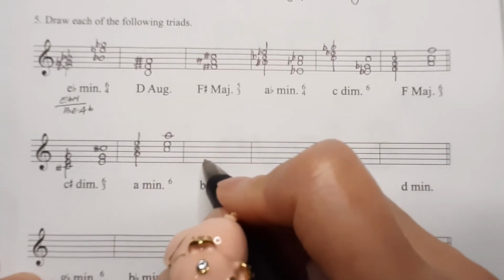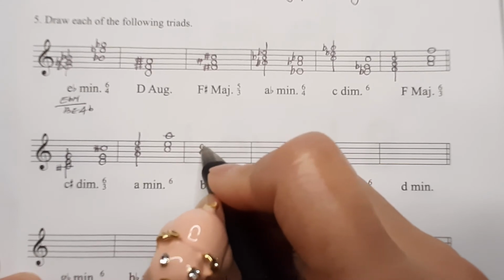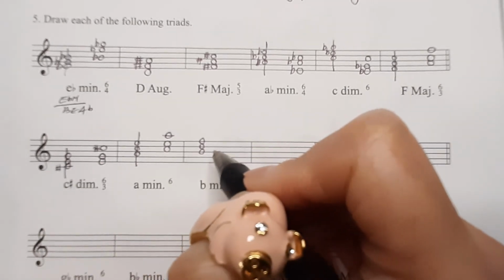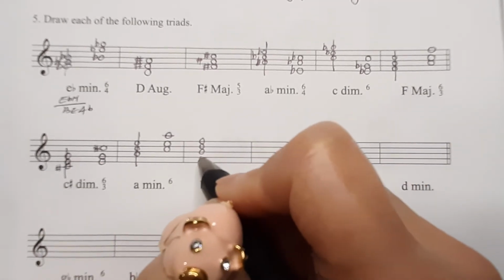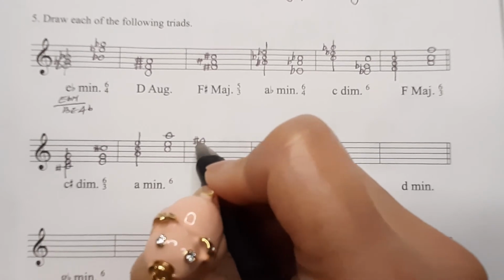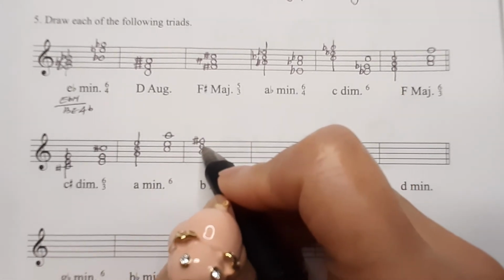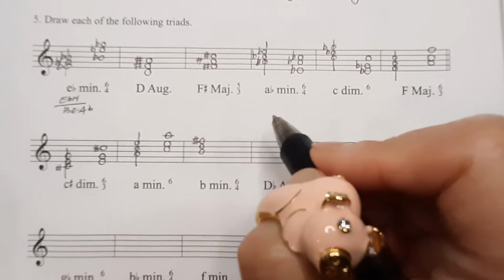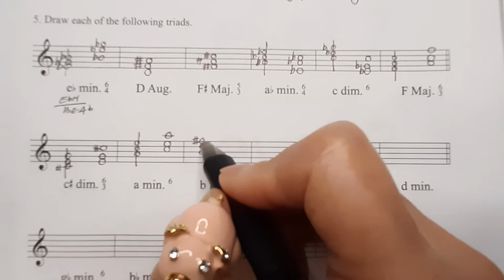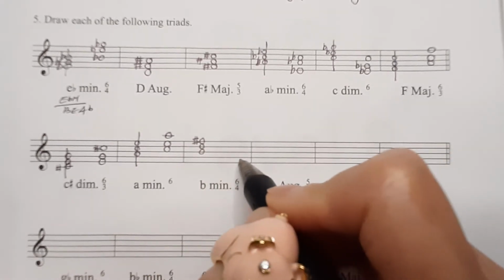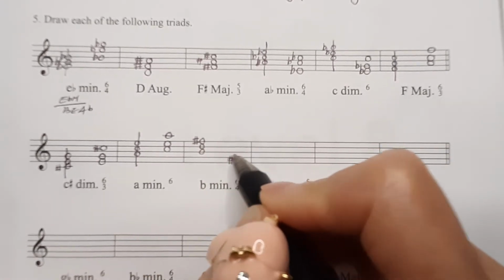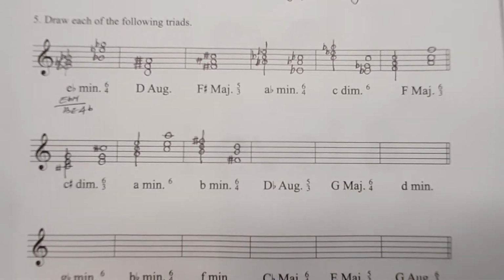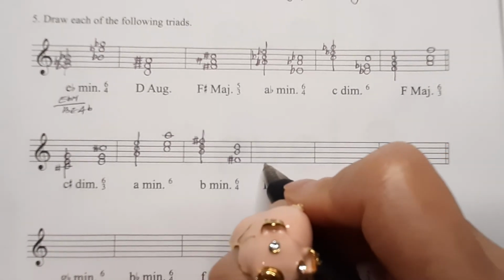B minor 6-4. So there's a B, D, F. Now in the key of B major, there's a D sharp and F sharp, right? But since you want to do this as a minor, you got to lower the D sharp. It's going to be D natural. So this is B minor in root position. But you want the 6-4, which is the second inversion. This F sharp is going to be on the bottom. So bring the F sharp down here and keep the B and D. Okay? All right.